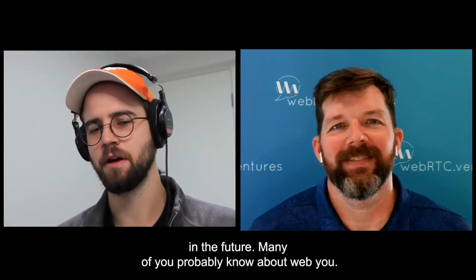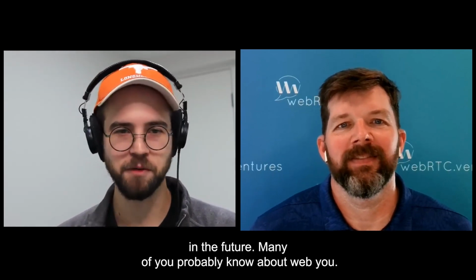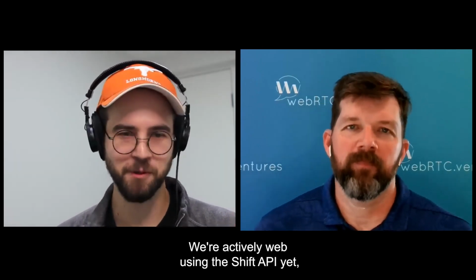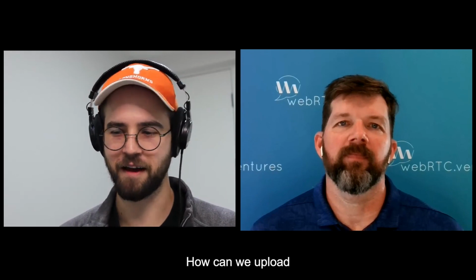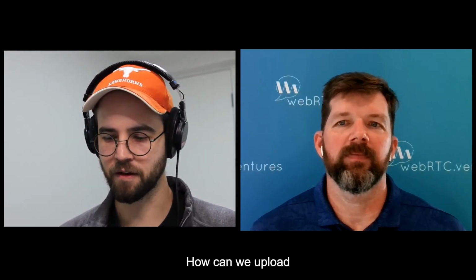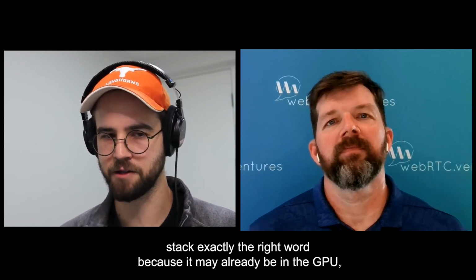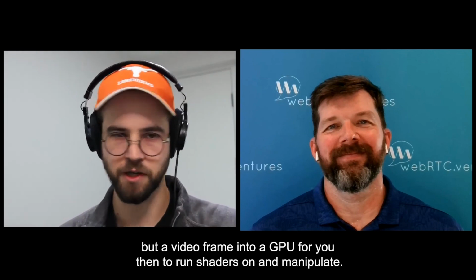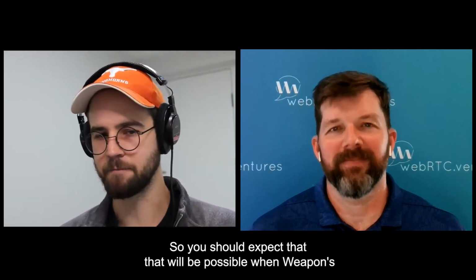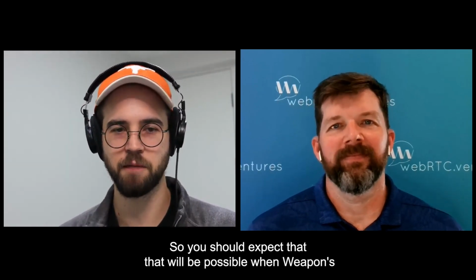In the future, many of you probably heard about WebGPU. WebGPU isn't a shipped API yet, but we're actively thinking about this as well. How can we upload, it's not exactly the right word because it may already be in the GPU, a video frame into WebGPU for you then to run shaders on and manipulate. So you should expect that will be possible when WebGPU ultimately becomes available.